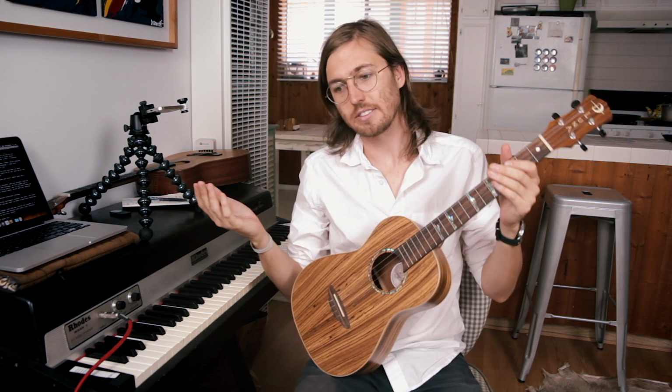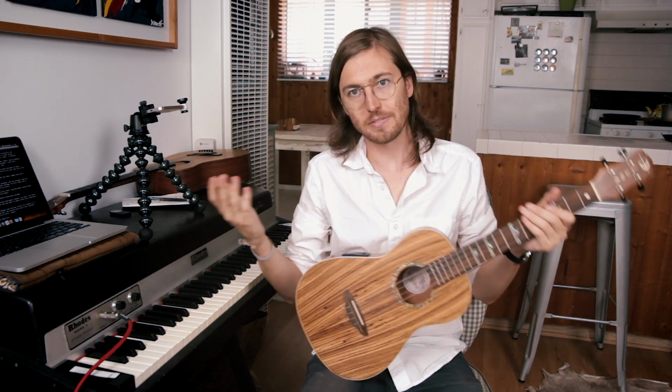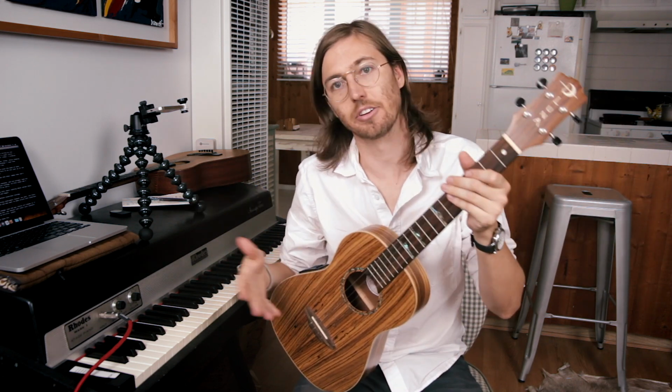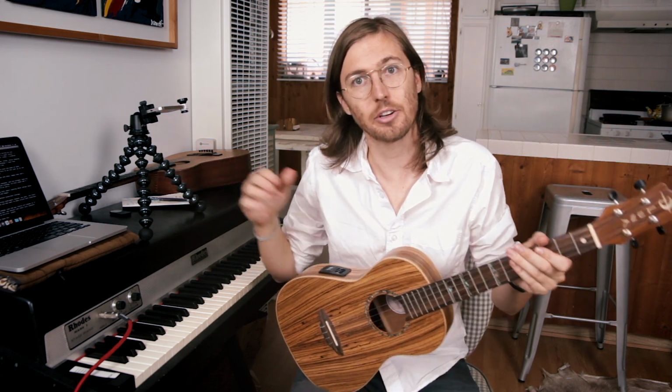So that's the different ukulele sizes and their names, which don't make any sense. You probably already have a ukulele, and I'm sure you've already read about all the different sizes and seen everything about the different tunings. So this was probably a total waste of time for you, and I am so sorry.